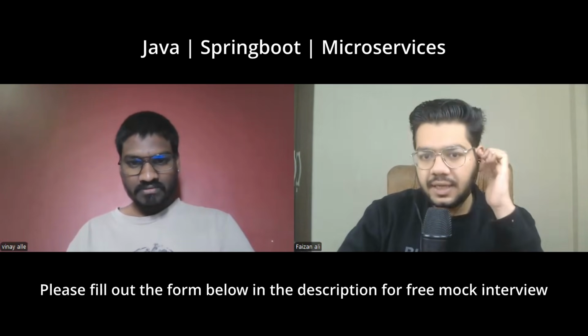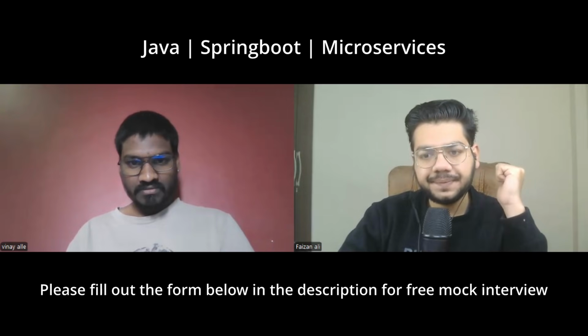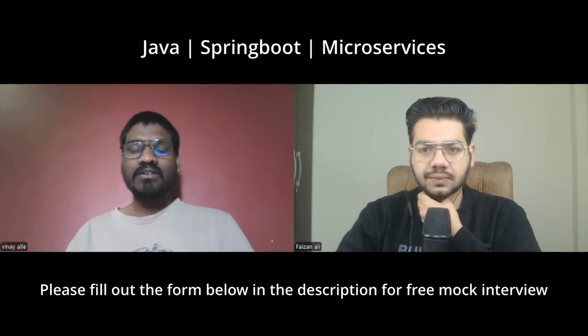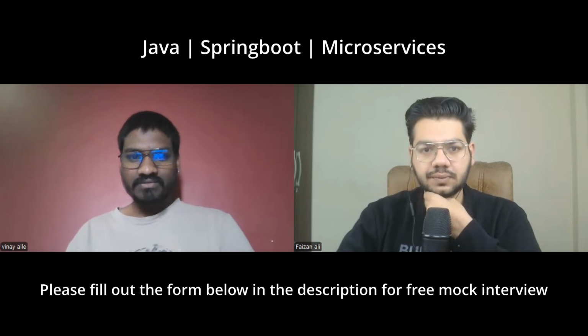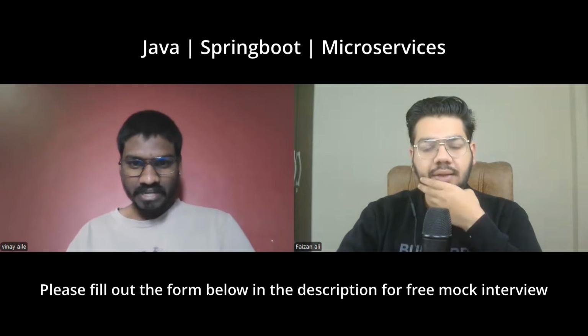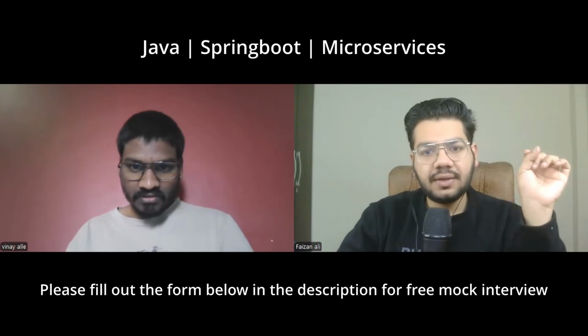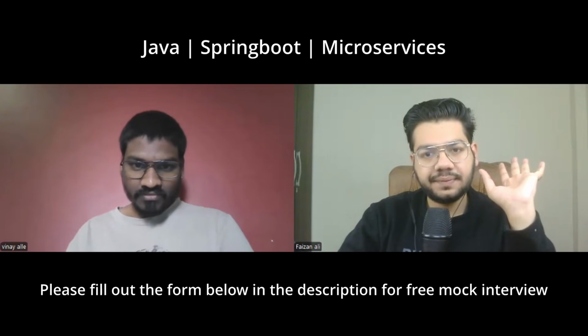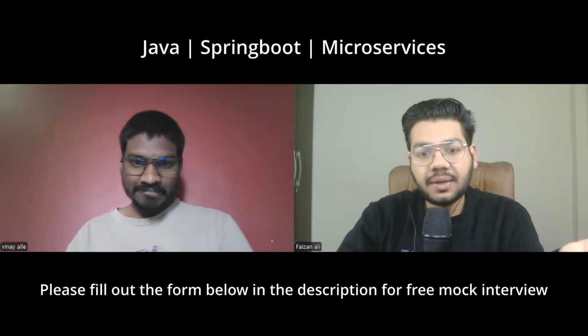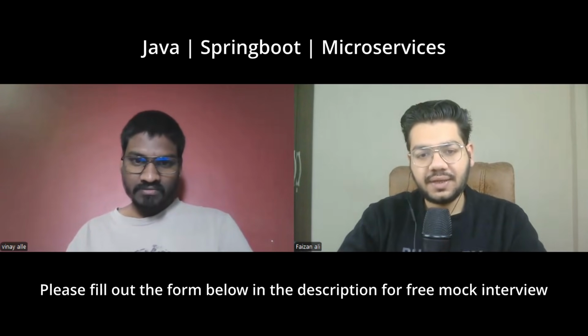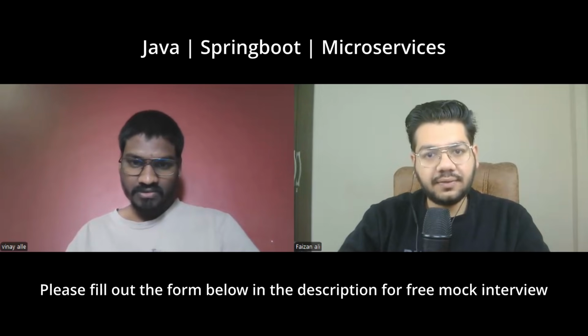Can you explain the equals and hashCode contract? I'm not aware of this. Can you explain again? There is a contract between the equals and hashCode methods. Equal objects must have the same hash code. Unequal objects can have the same hash code, but it's not necessary. So this is the contract between the hashCode and equals methods.